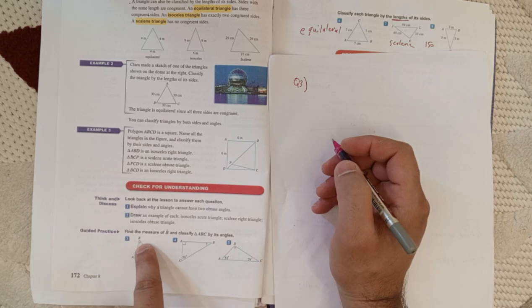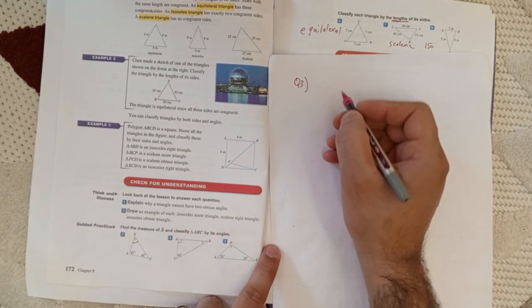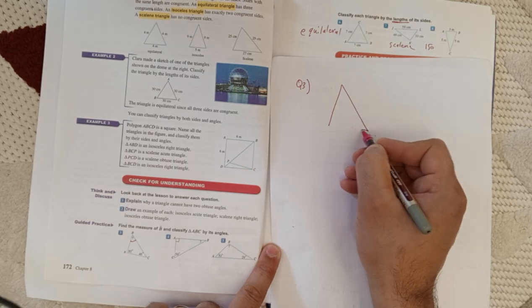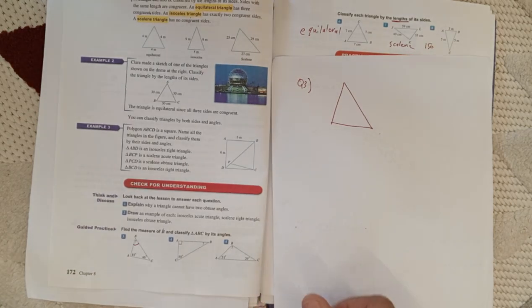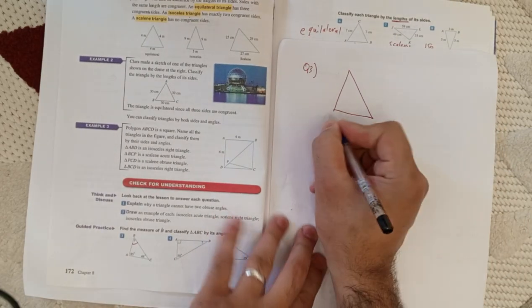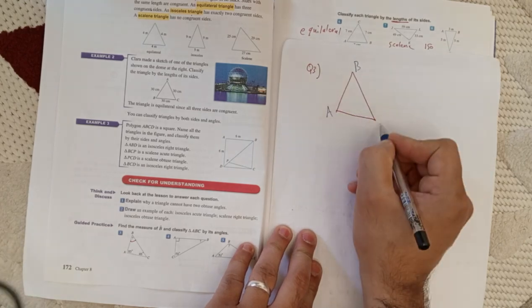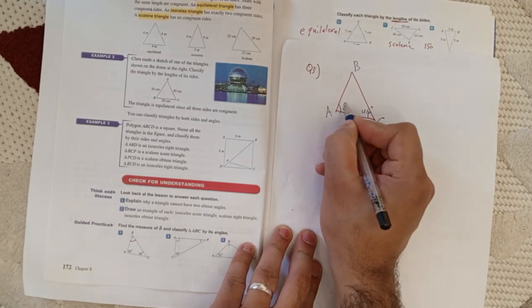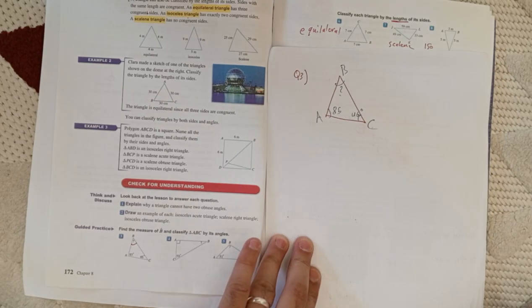How can we know angle B? This angle we don't know. Let me draw this triangle. The angles are 46 degrees, 85 degrees, and this one is the missing angle.